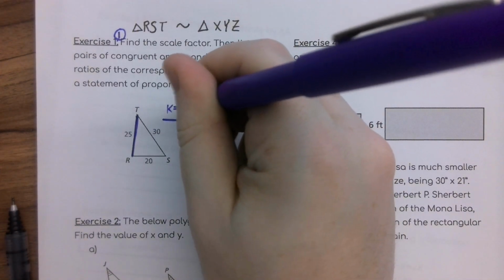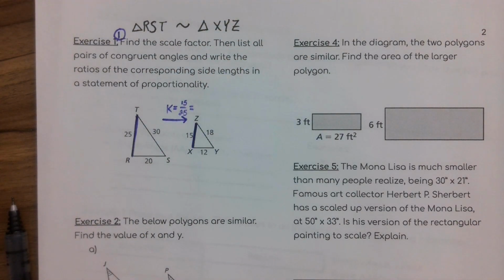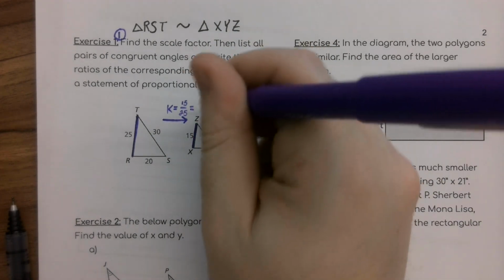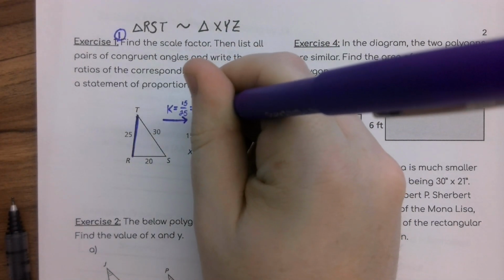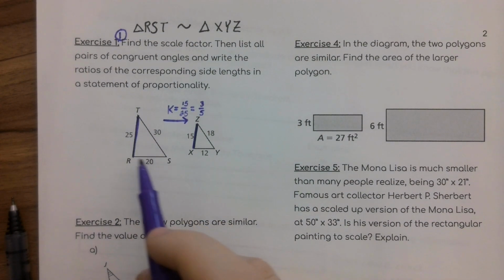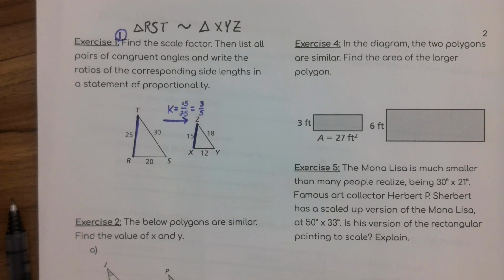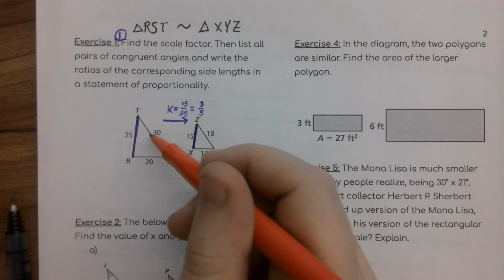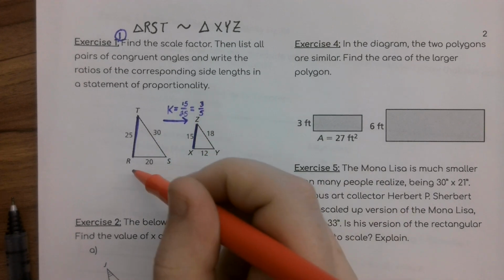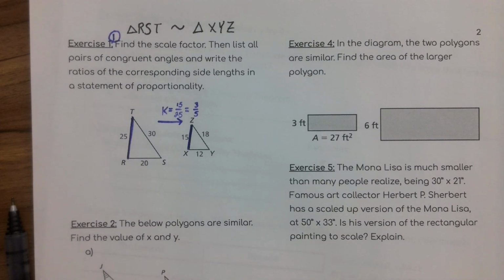That will tell us how to get from the first triangle to the second triangle. Well, 15 over 25 is 3/5. So you could multiply any length in the first triangle by 3/5 and get a length in the second triangle. 30 times 3/5 is 18, and 20 times 3/5 is 12. It matches up all the sides. That's part 1 of this problem.